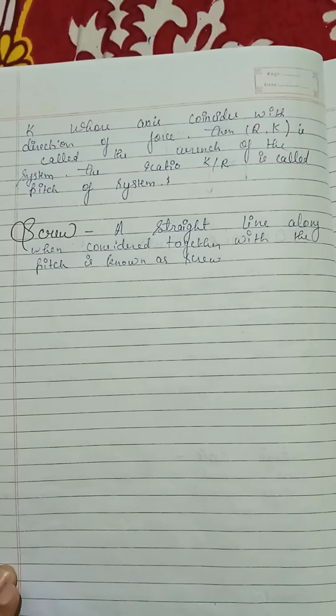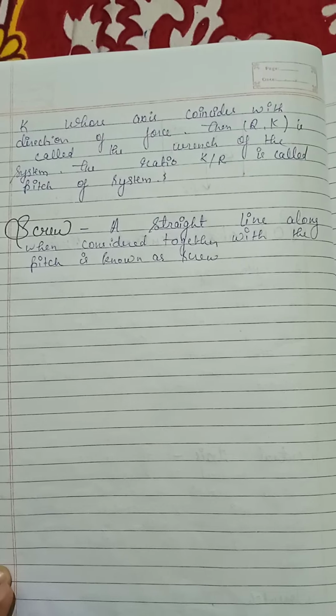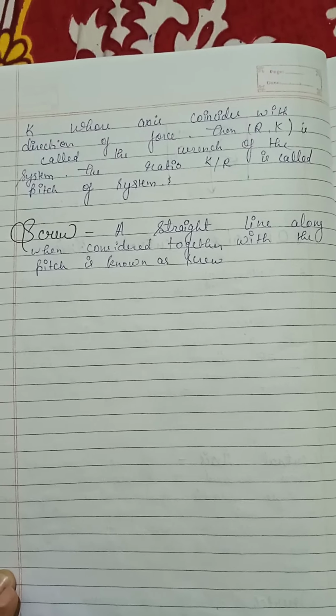Now what is a screw? A screw is a straight line along which, when considered together with the pitch, is known as a screw.